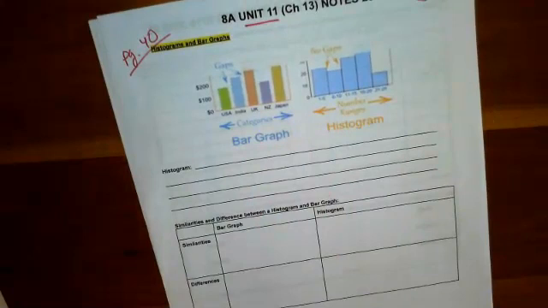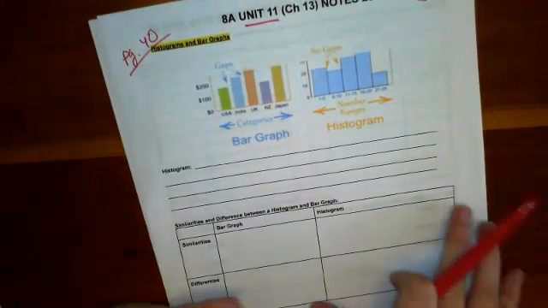And you may have touched upon this last year a little bit with Mr. Robert, okay?